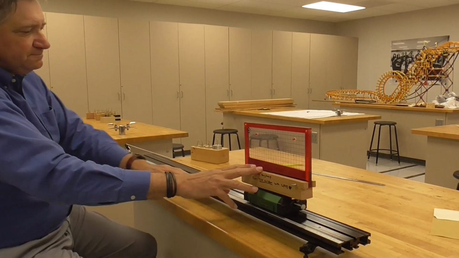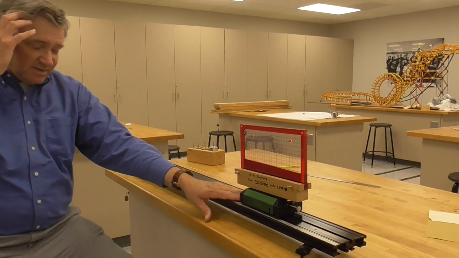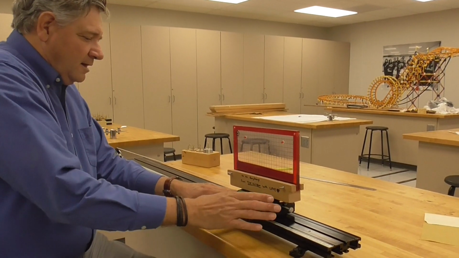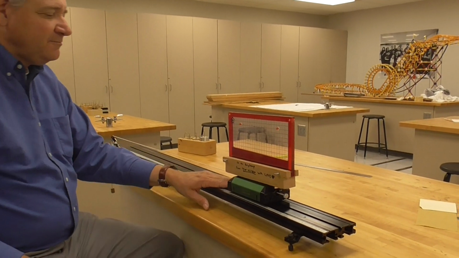Hey, we got a lot of things wrong. So this is what's known as a liquid accelerometer, and no, that isn't blood from the freshman. It's blood from Cohen's. Okay, sure.